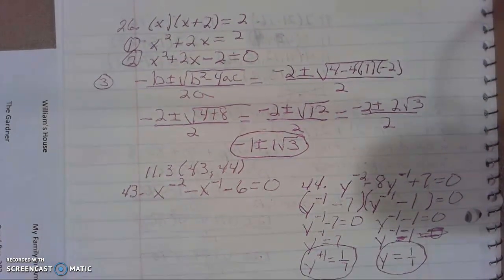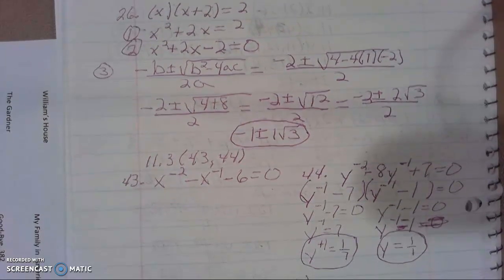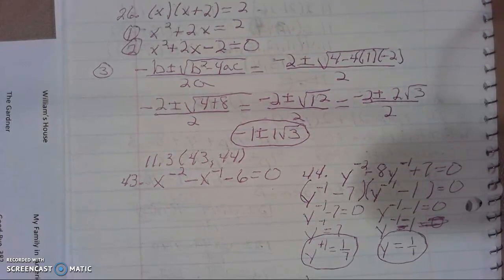I didn't have to use FOIL, but I used the distributive property. x squared plus 2x equals 2. Then I made it equal to 0 by moving the 2 over. Put it in the quadratic formula, as I've shown here. Shown the steps here. Then I came up with negative 2 plus or minus the square root of 12.